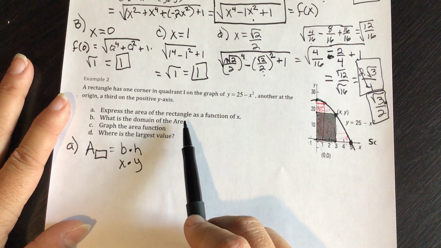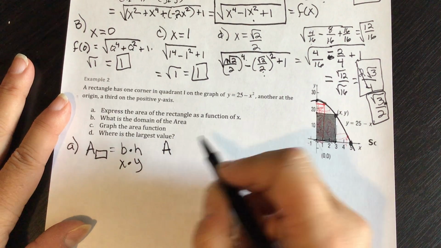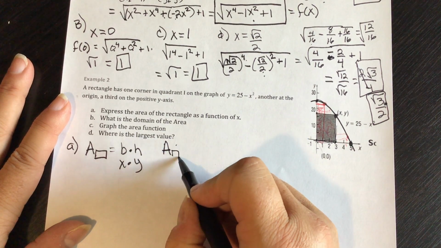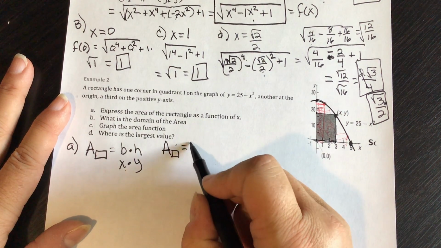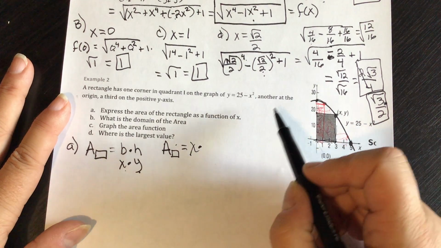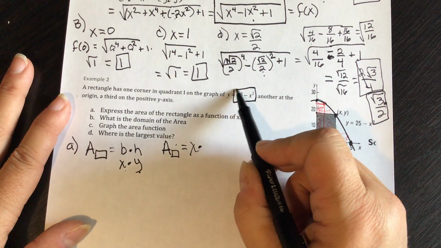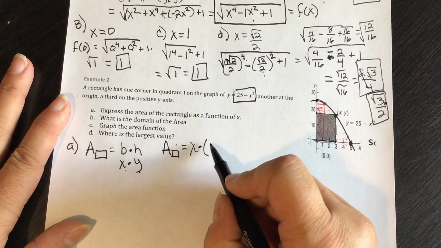Now, since we're writing the area as a function of x, I am going to say that the area of this rectangle is our base, which is x, and our height, which is y, but y actually equals 25 minus x squared.